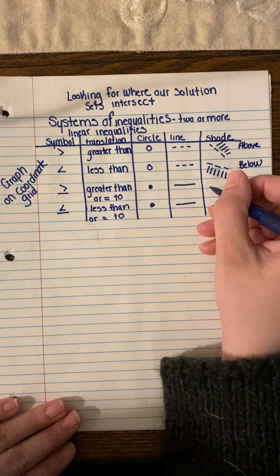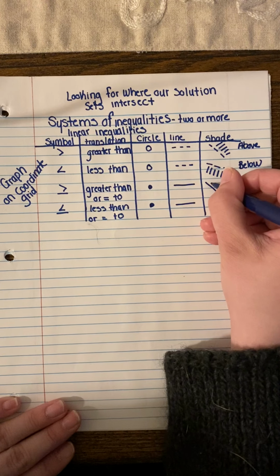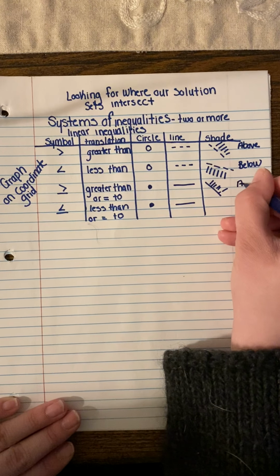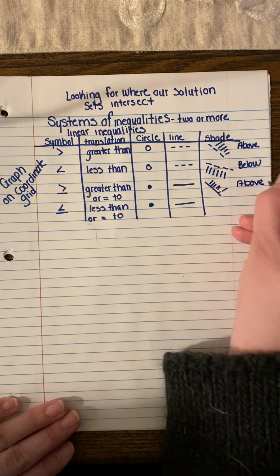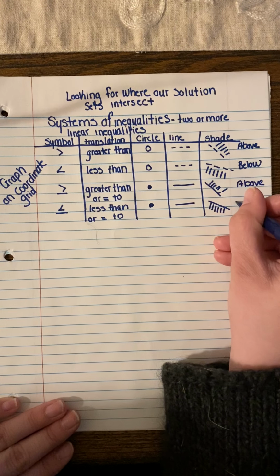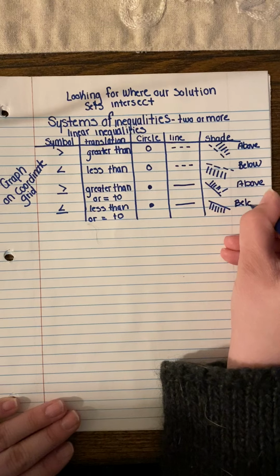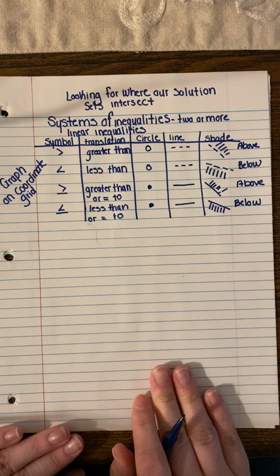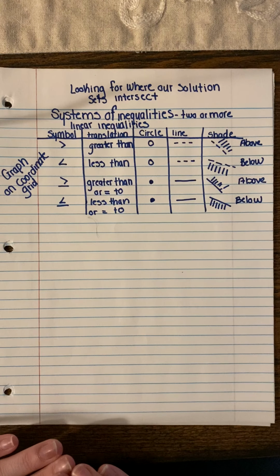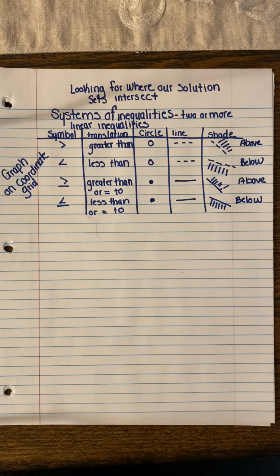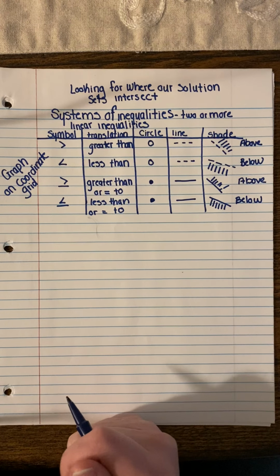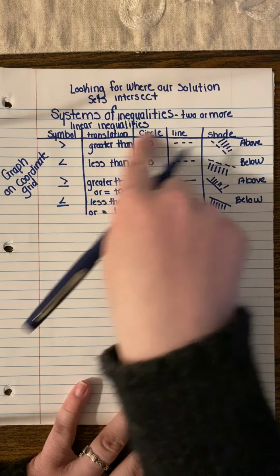Greater than or equal to, we have our solid line, and again, all of our solutions are above. Less than or equal to, all of our solutions are below. Okay. So this chart will help you if you memorize it, okay? It will save you time, and it will help you gain those extra points on your regents, okay? So here's how we graph on a coordinate grid.